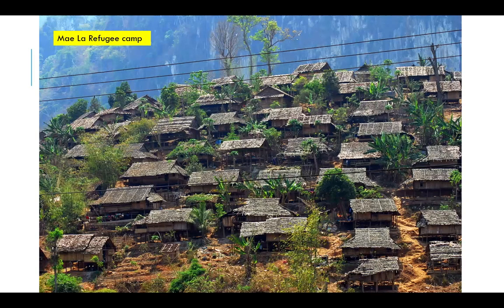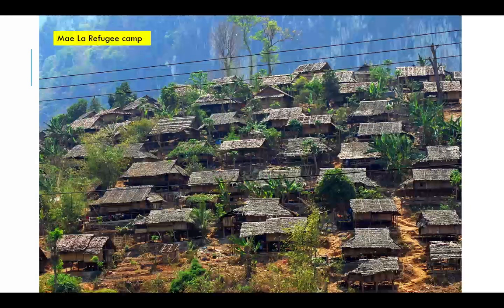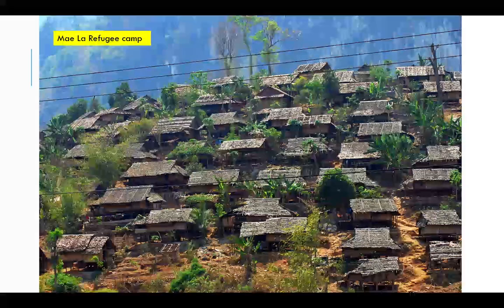For example, this is Mae La Refugee Camp. And if you take a look at it, these are pretty simple structures. They may not have the basic amenities that you would have if you lived in Bangkok. We'd have to know more. This might not be absolute poverty, but I'm guessing if we were right there on the ground, we'd get a sense that these are just thatched huts. They don't own very much. I'm guessing that there may be some electricity, but it probably doesn't run to the houses.